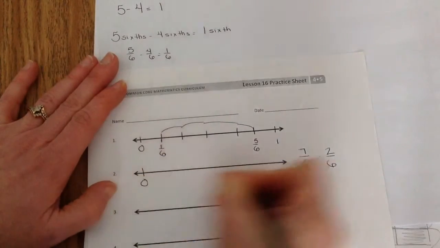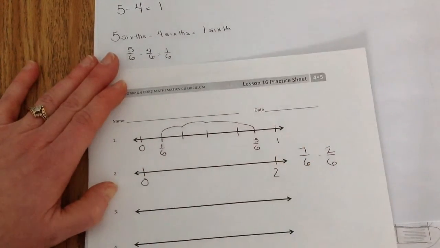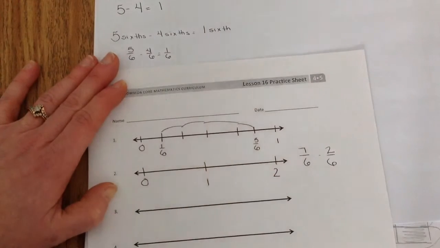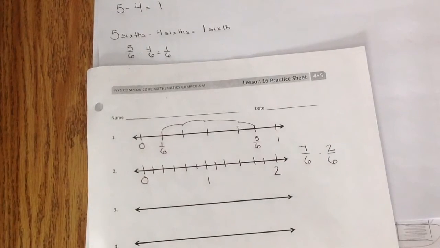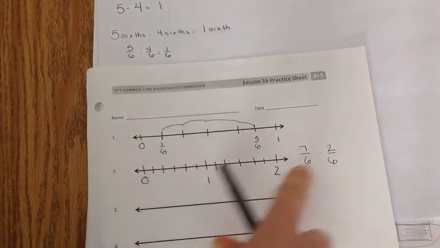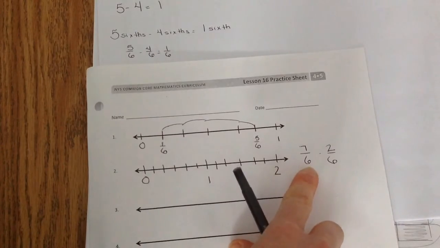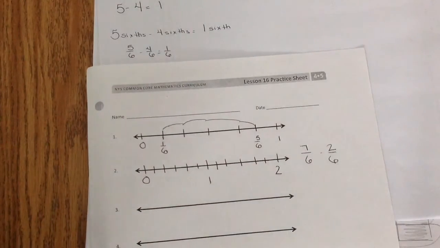So 0 to 2, midway point is 1, 6 sixths. Go ahead and create sixths on each side. Pause while I do it. You should have this as your 7 sixths. And we know that 7 sixths is greater than 1, don't we? That's why we had to go 0 to 2.